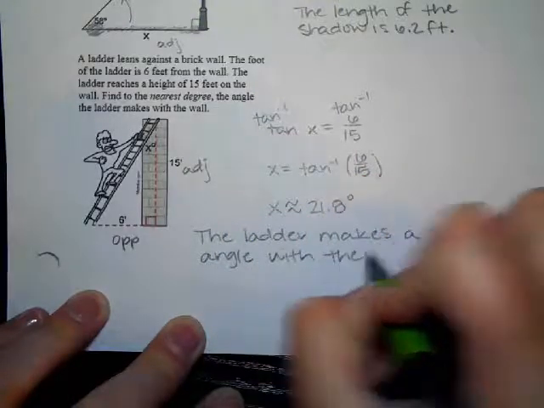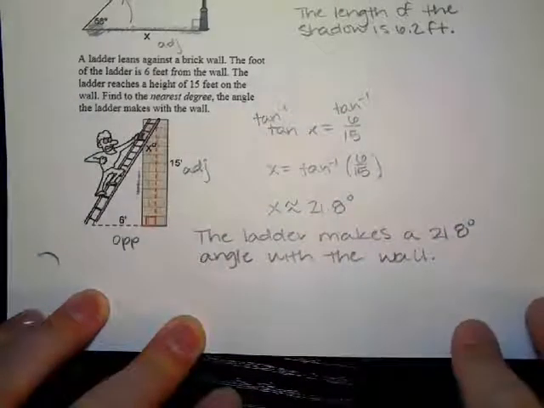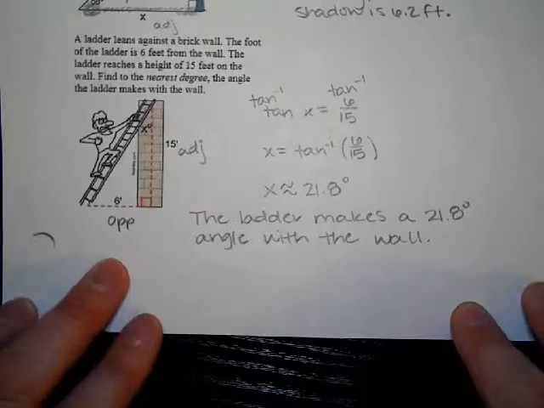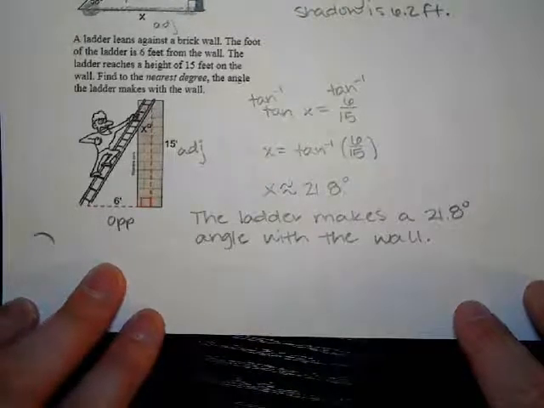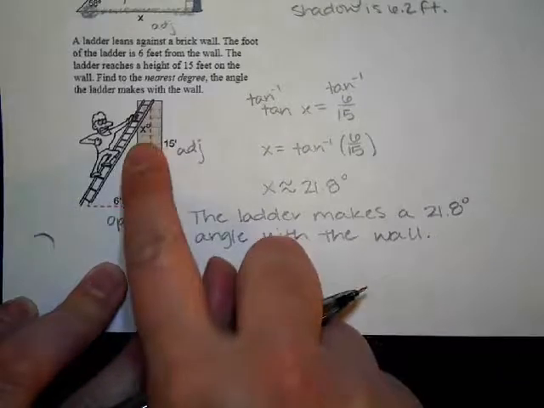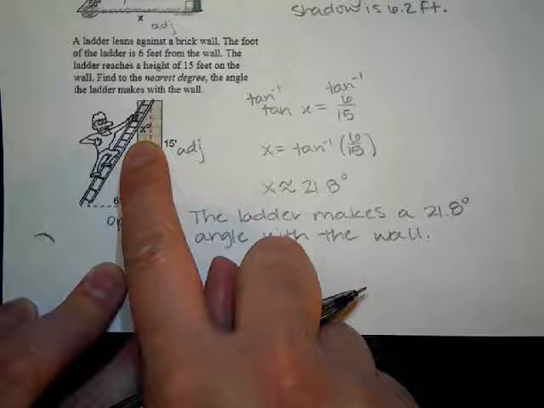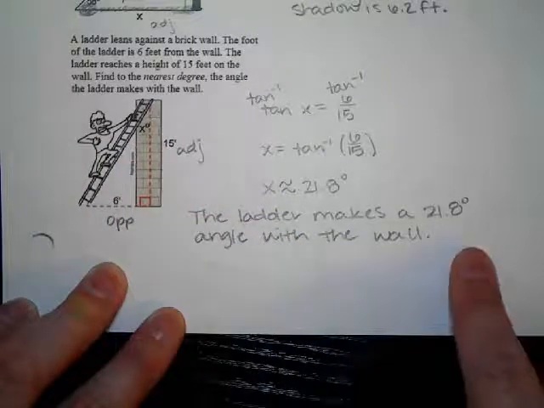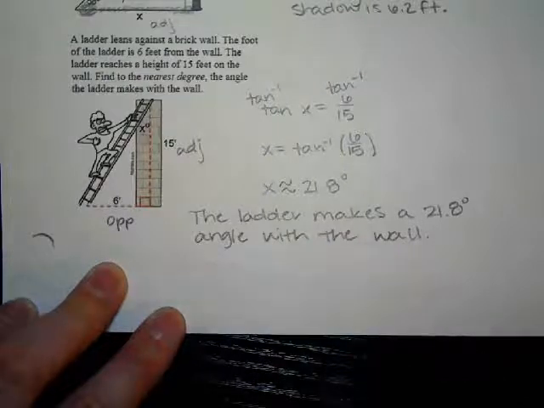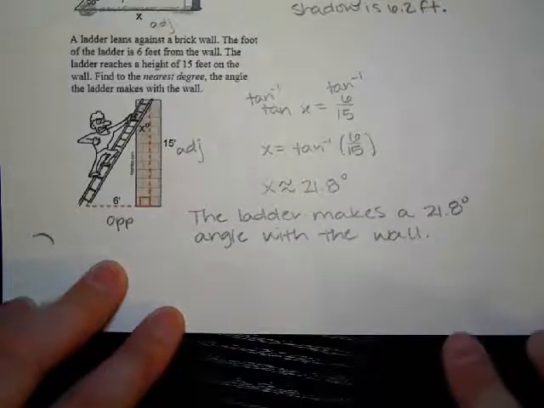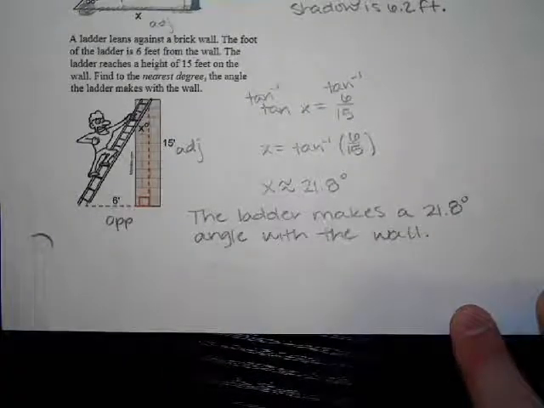Could we call that an angle of elevation? Is this an angle of elevation? No. Is this an angle of depression? No, it's neither of them. It's not straight out and up. It's not straight out and down. So it would count as neither. That's why I'm describing it as it makes a 21.8 degree angle with the wall. That's why they didn't use that wording in the problem, because it doesn't count as either of those. Okay, so angle of elevation and angle of depression are not the only ways to describe an angle. Does that make sense? Did everybody hear that?